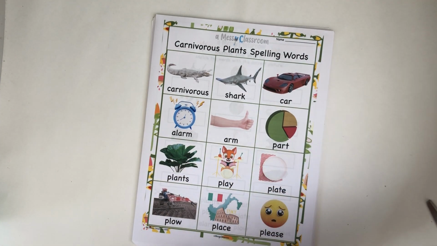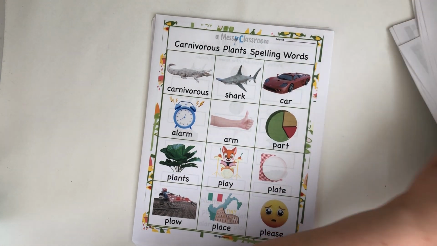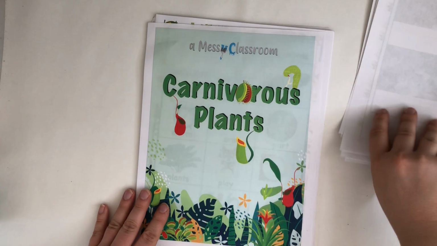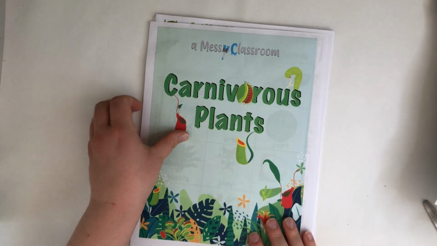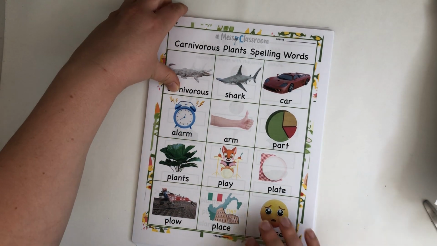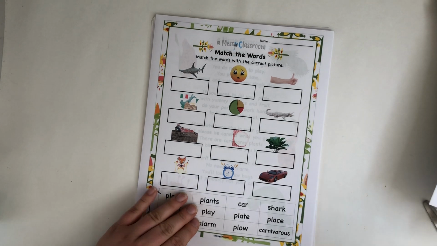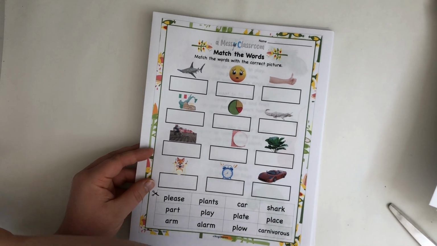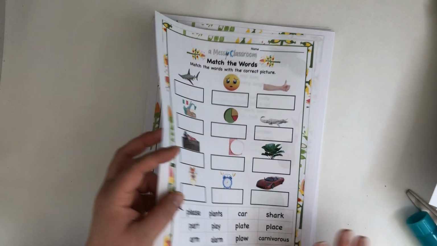All right, now we have another carnivorous plant thing. So this time, this is about spelling. So we have the spelling words. And here they're going to cut them out and glue them under the correct one.